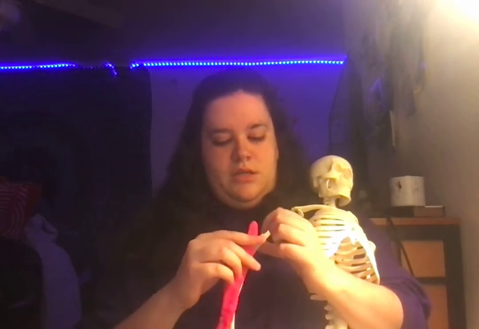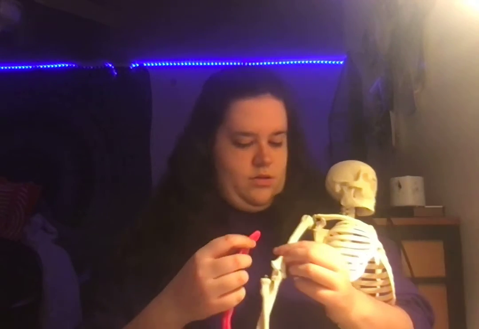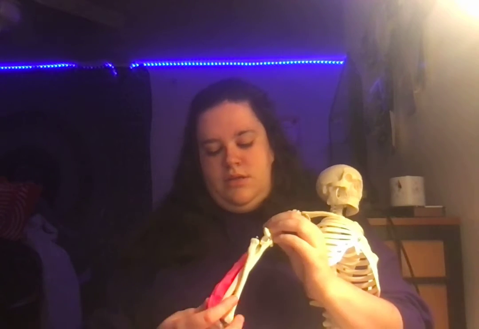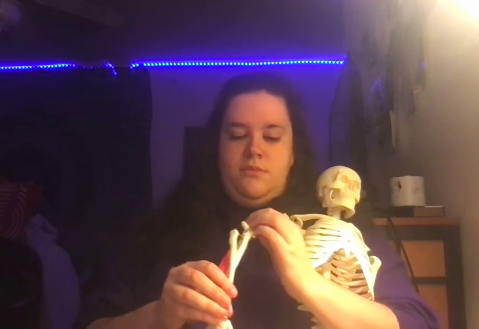So it will attach on the lateral side of the humerus, right here, and then on the distal radius. So it'll attach closer to where the thumb is.